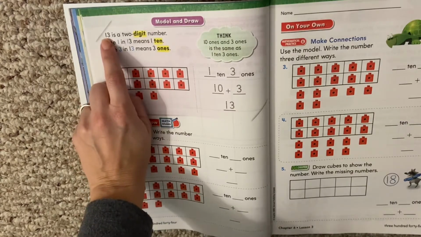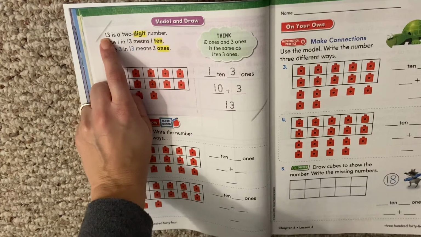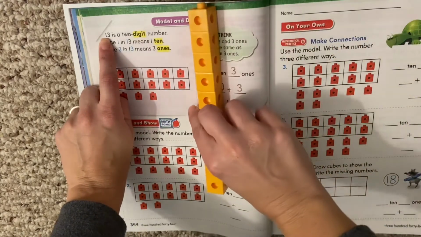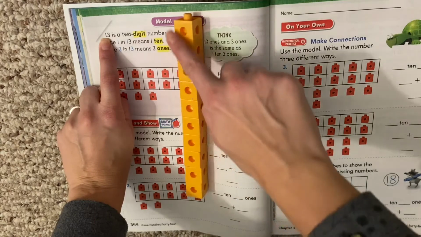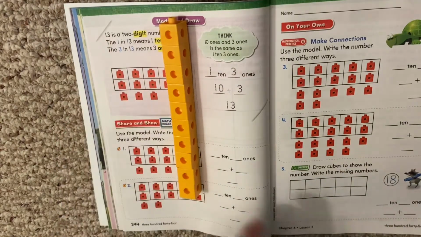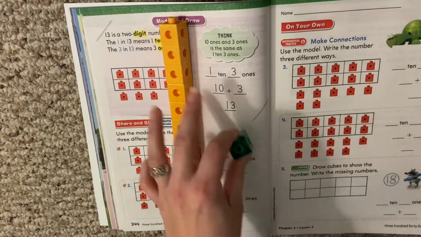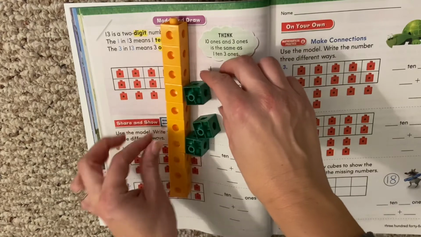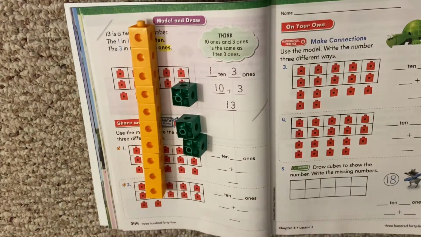The 1 in the number 13 is a 10. It stands for 10. Okay, remember my cubes? It stands for 10. The 3 means there's 3 loose ones. Okay, here they are. Okay, that's what makes up the number 13.